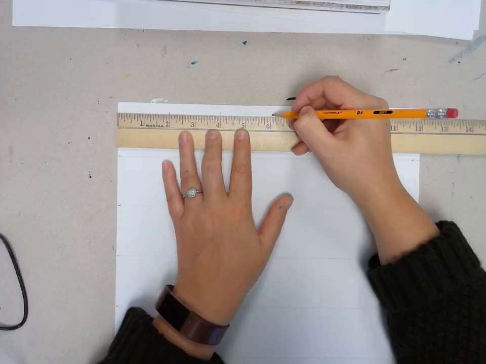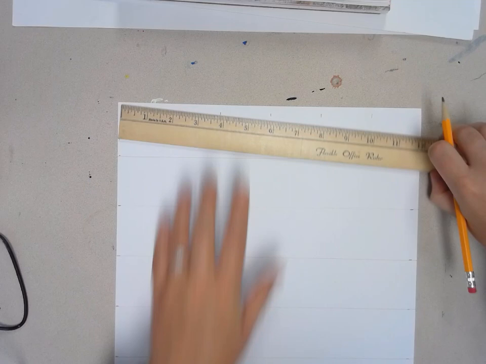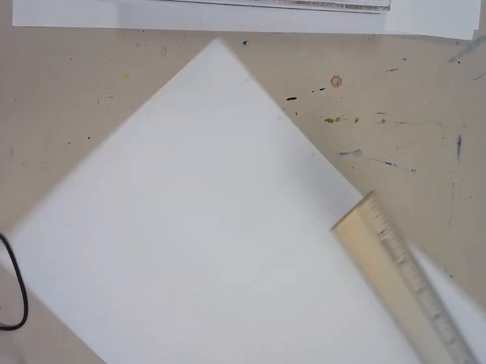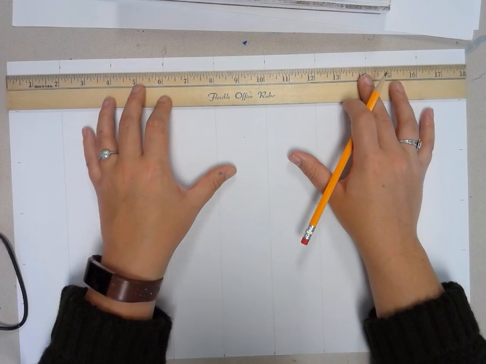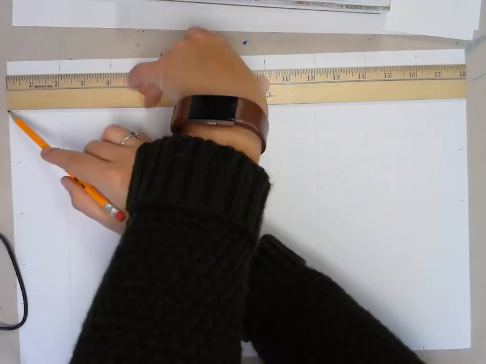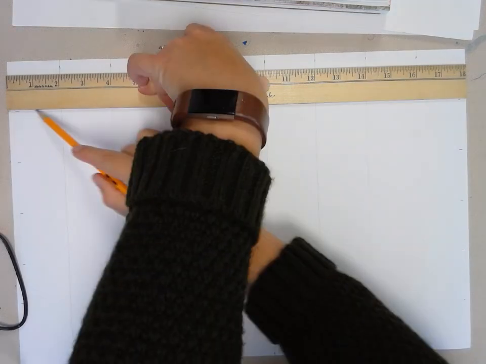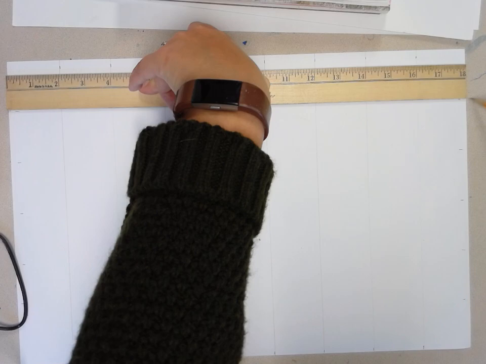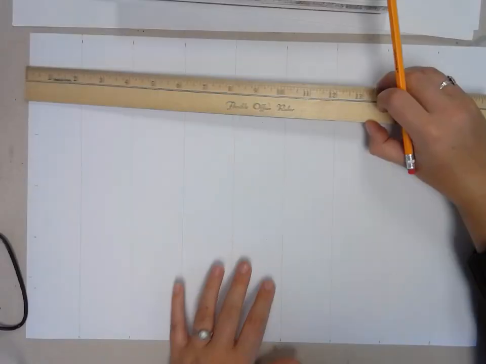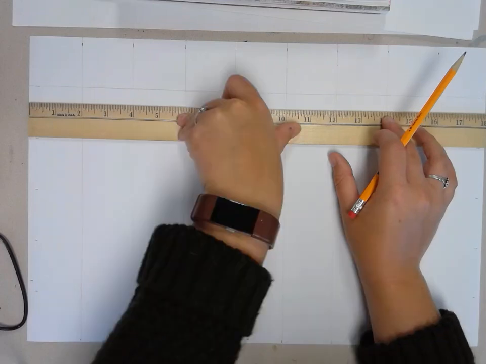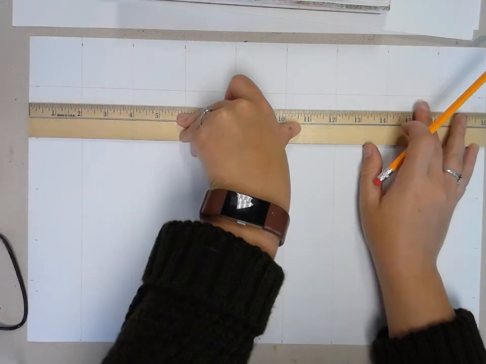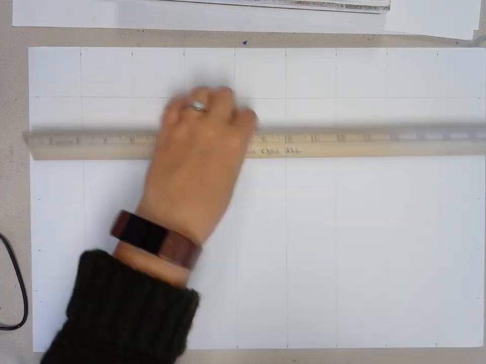Flip it over. 2, 4, 6, 8, 10, and then once again you'll take your ruler, line it up with those little tick marks that you made, and then again a light pencil line. Draw your line across and keep going down until you have a nice checkerboard across your paper. My lines are actually drawn a little darker just so you can see them a little better. As long as you can see them, you should be just fine, so you can keep them very, very light.